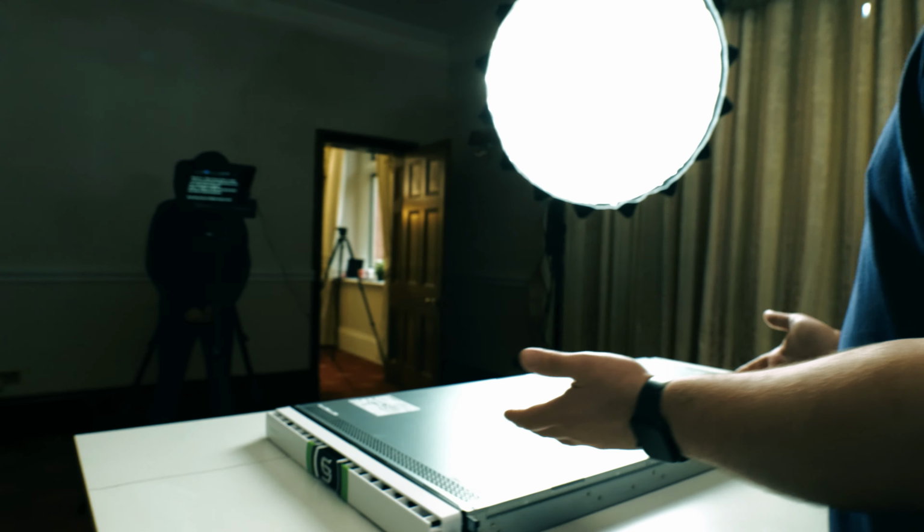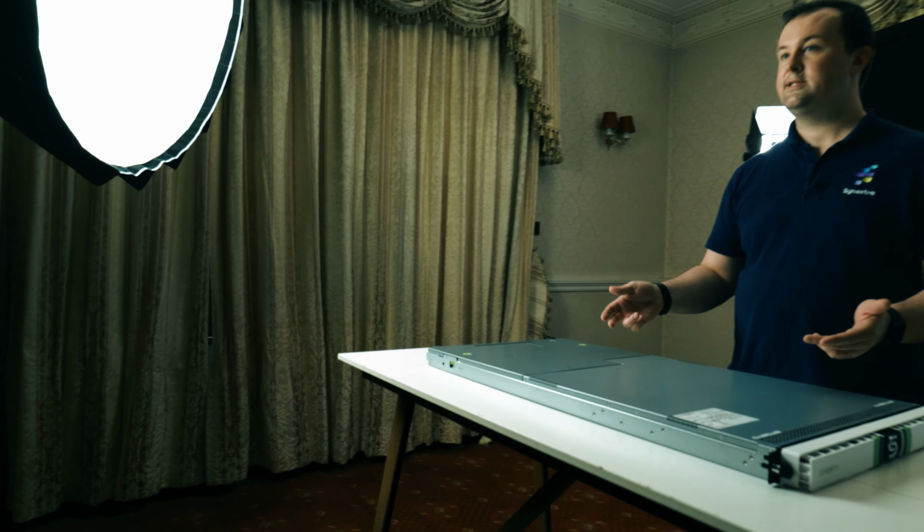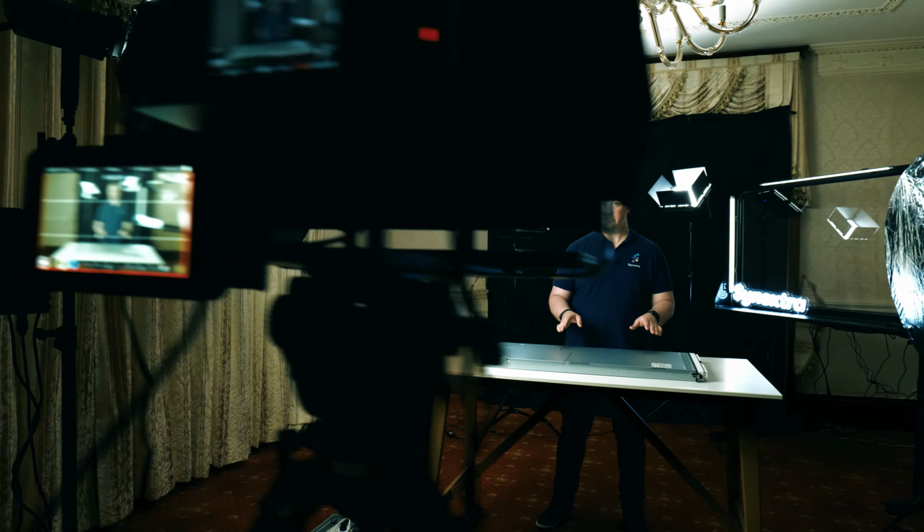So here it is. This is one of the 4 nodes. As you can see, it's got 10 gig ports on the back, dual power supplies. Inside is 128 gig of RAM and 2 Xeon Gold processors. Now this one, Helios, which is the Cohesity OS.